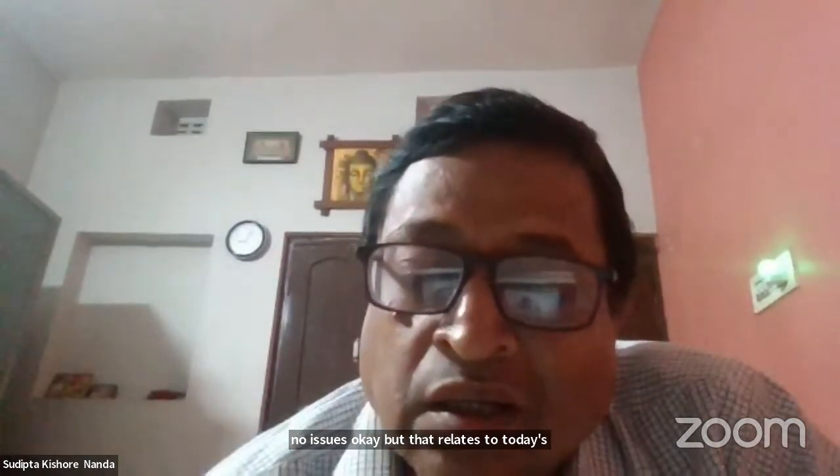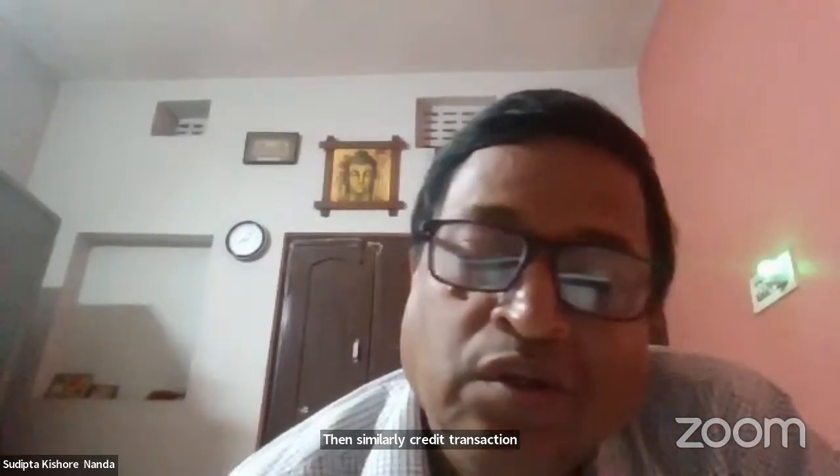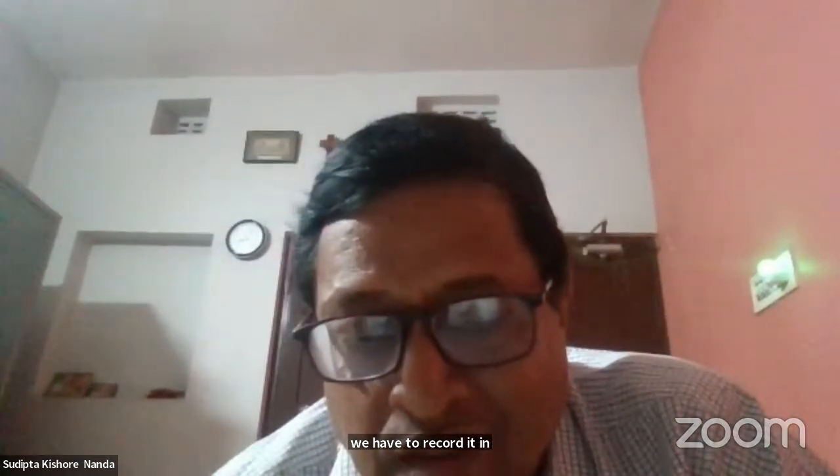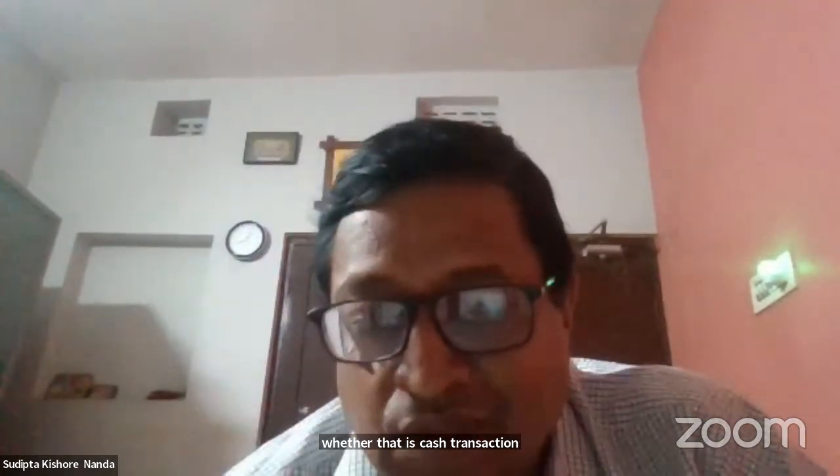So any cash transaction, we know, we have to record in the cash book. Then similarly, credit transactions we have to record in the purchase day book and sales day book. Then coming to the transaction, how to identify the business transaction, whether that is cash transaction or credit transaction. That is very important. You have to identify whether the transaction is a cash transaction or a credit transaction.